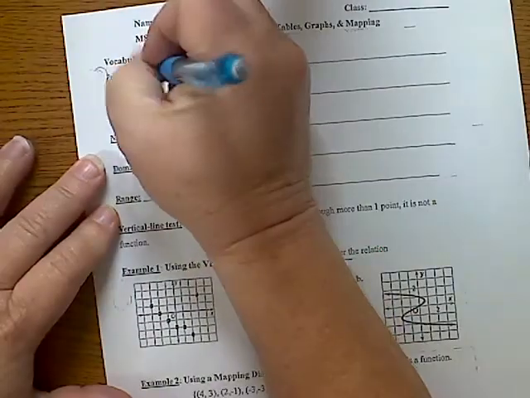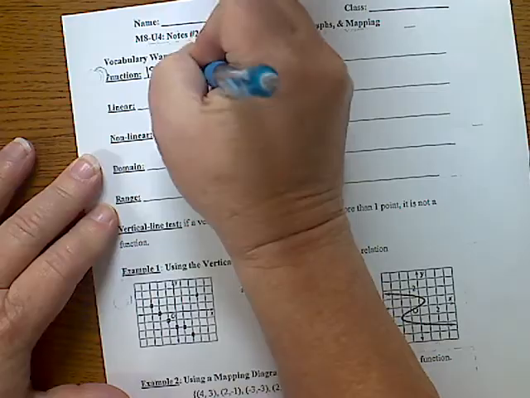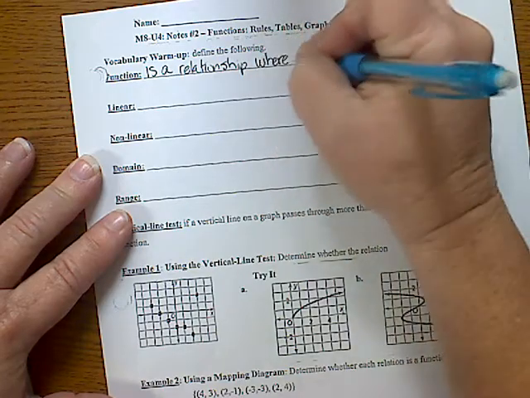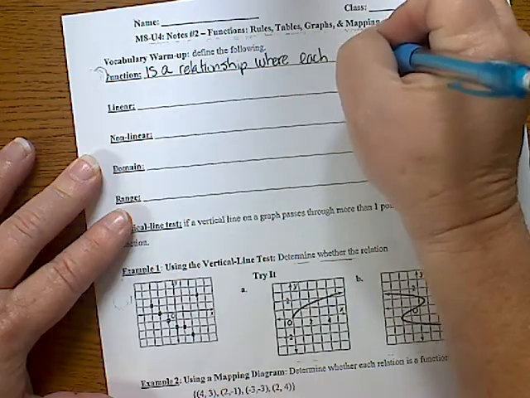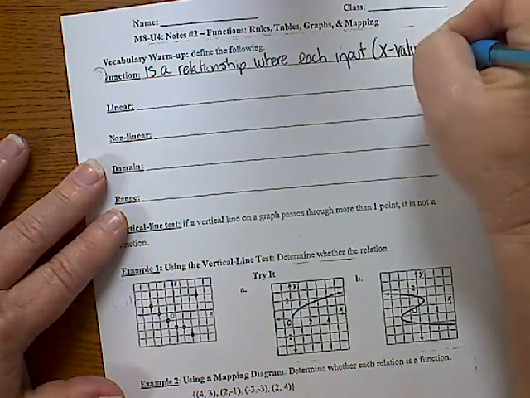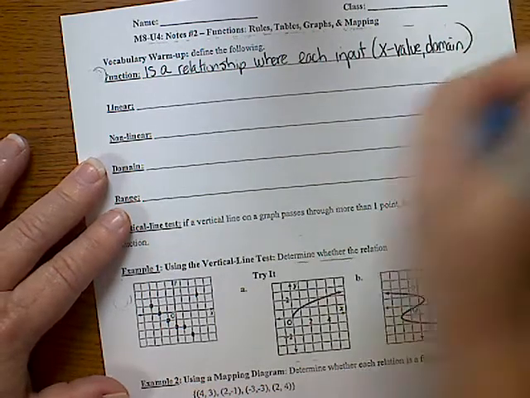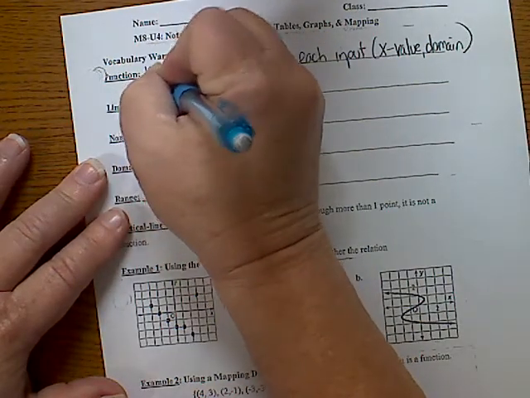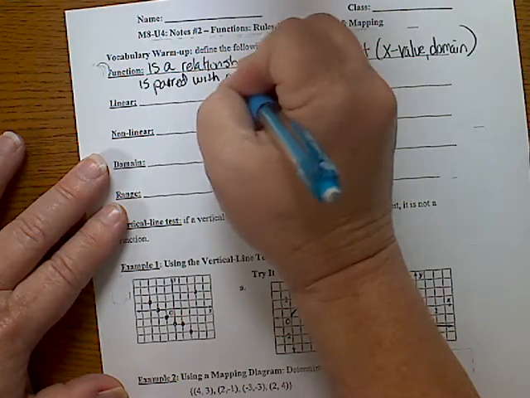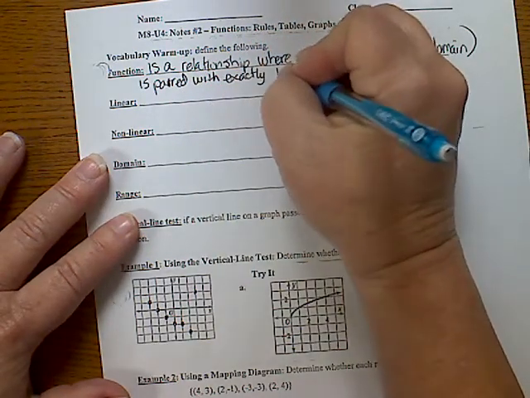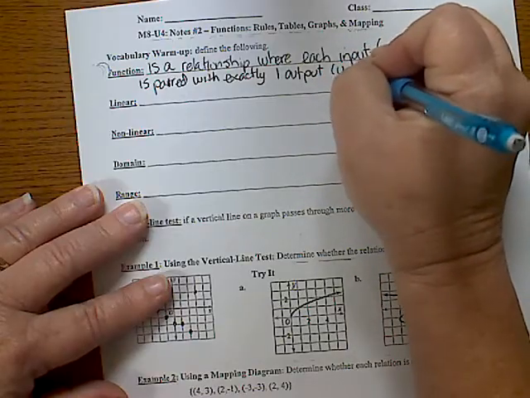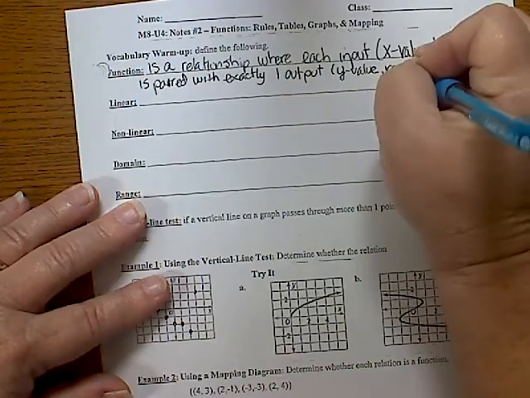A function is a relationship where each input, which is our x value, which we also call the domain, is paired with exactly one output, which is the y value, also known as the range.